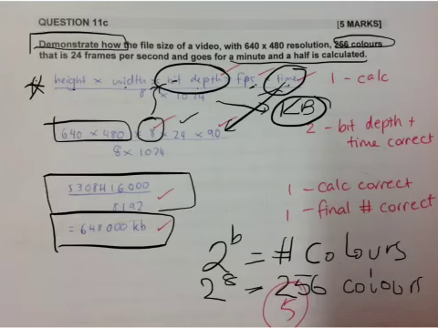One of the things that you need to remember is that the order of operations specifies that you need to do the top half of the calculation and the bottom half of the calculation separately and then divide one by the other. If you put into your calculator 640 times 480 times 8 times 24 times 90 divided by 8 times 1024, it will do it in that order. So it'll do this calculation first, and then it'll divide the whole thing by 8 and then multiply the whole thing by 1024. So it's very important that those are separated.